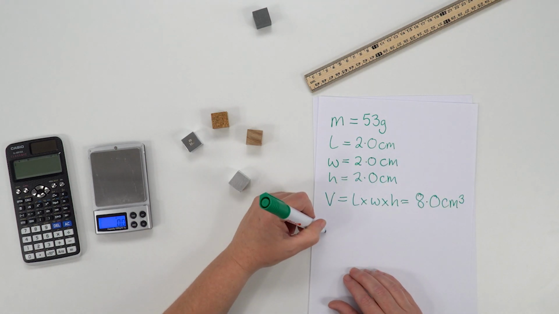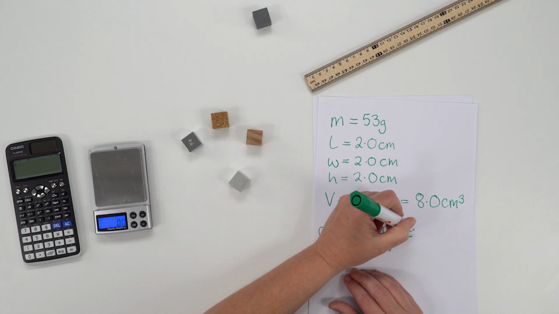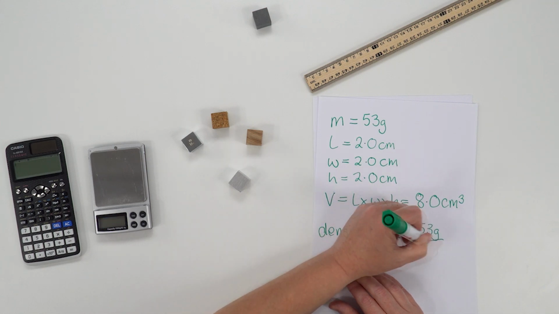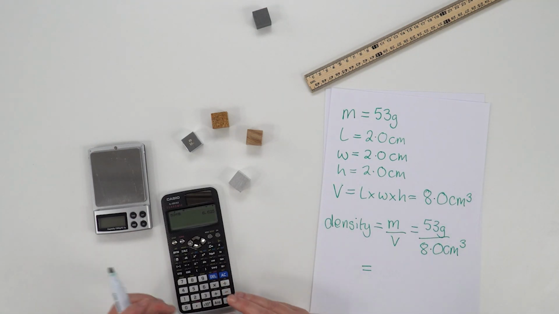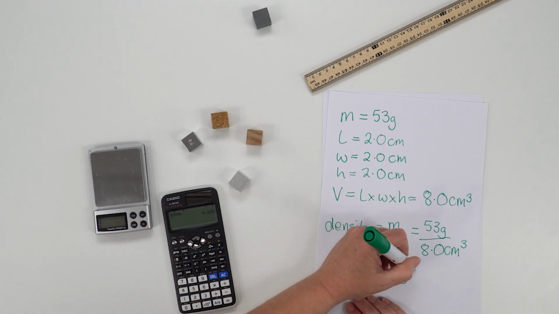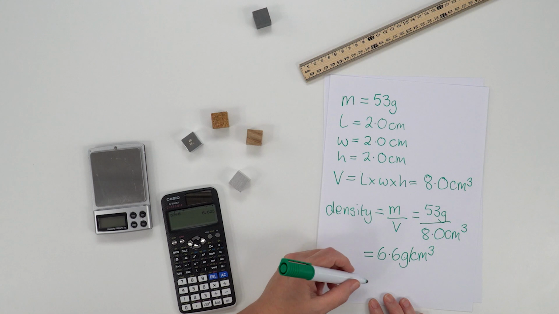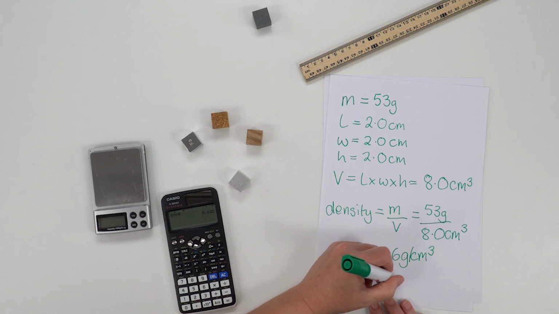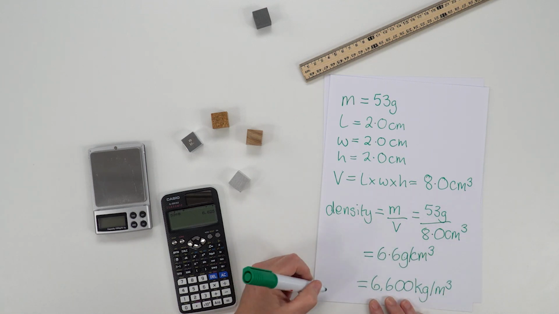Now I need to find the density, which is the mass divided by the volume. 53 grams divided by 8 centimetres cubed, to two significant figures, is 6.6 grams per centimetre cubed. And if I convert that into kilograms per metre cubed, I need to multiply by 1,000 to give us 6,600 kilograms per metre cubed for my density of zinc.